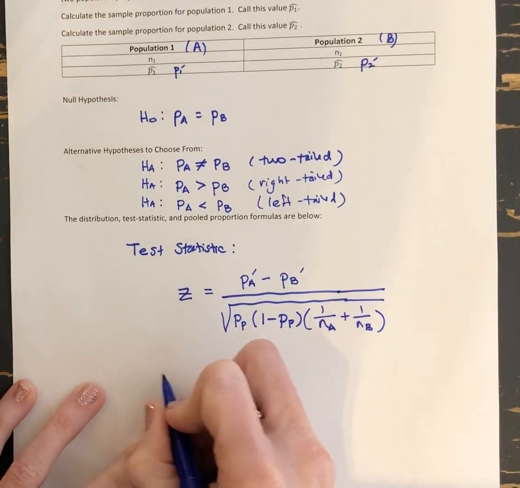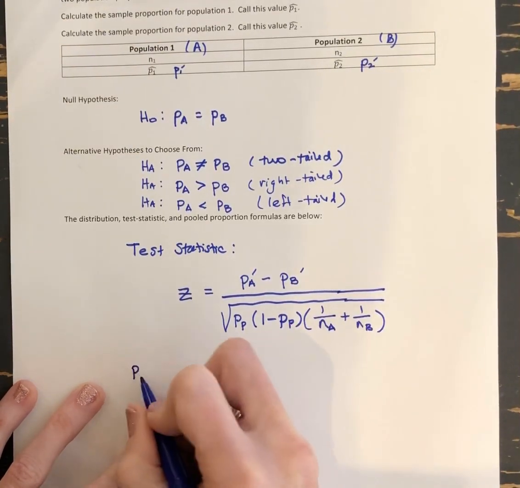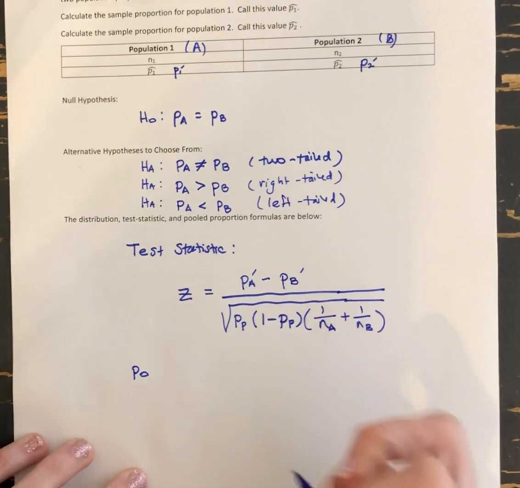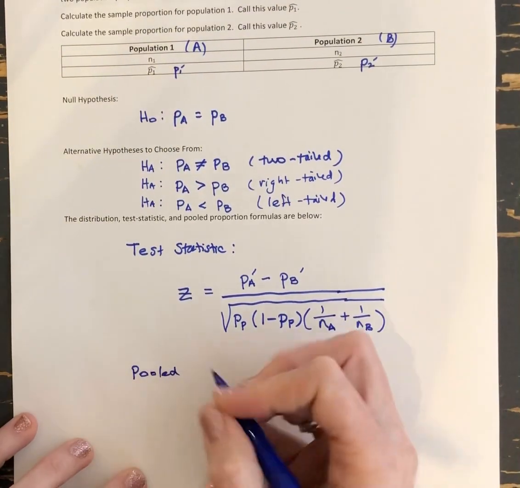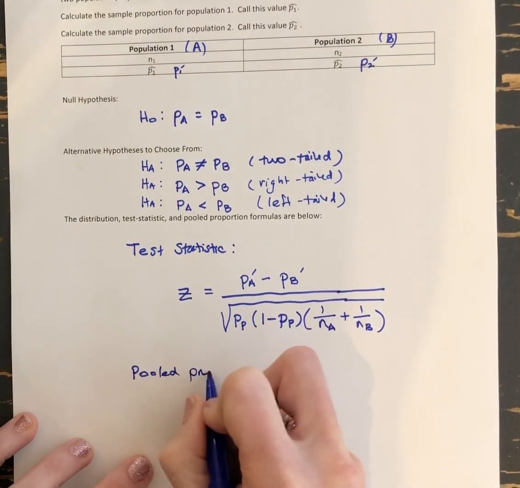And I mentioned we were going to define P sub P. P sub P is what we call the pooled proportion.